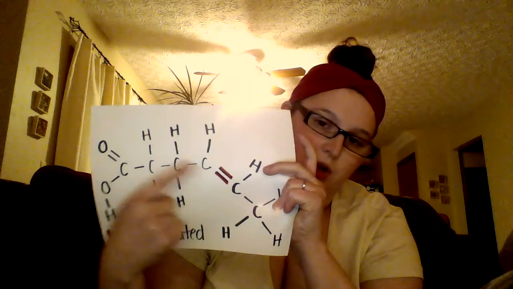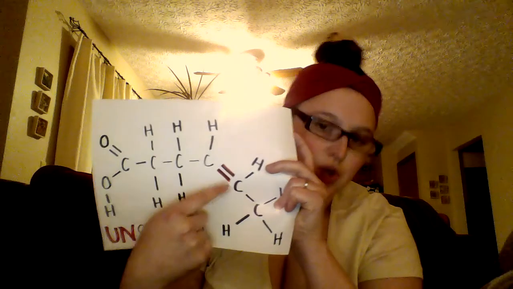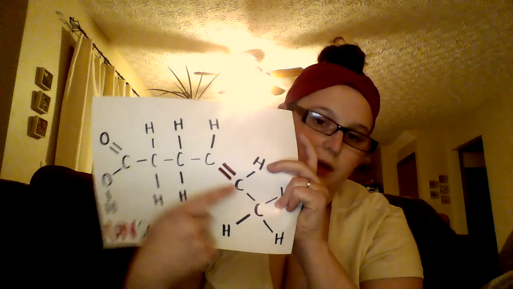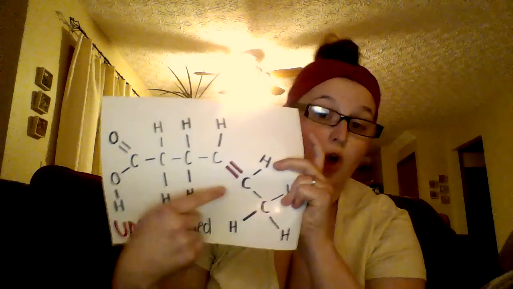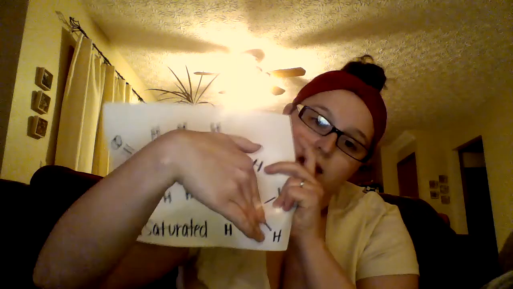Here, instead of sharing one with each one, it actually shares 2 of the electrons with one of the other carbons. So what it causes is a kink in the chain. Now, when you have kinks like these, it means that those molecules can't lay flat anymore. They can't just stack up on top of each other. They're going to be kinky and funky, and it's going to keep them from forming solid stuff, so you remain a liquid like you see here.